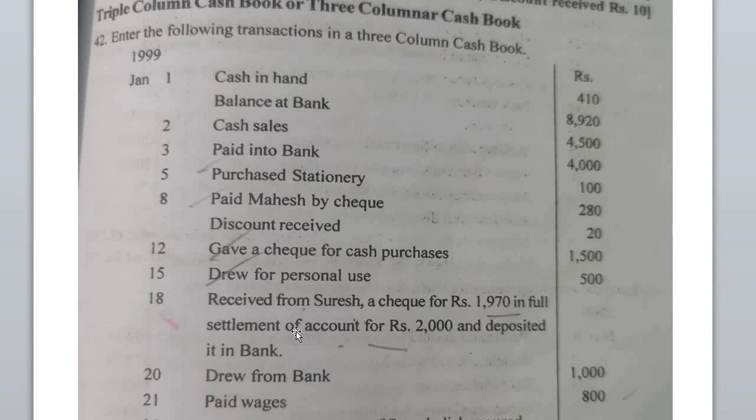Then the second one, the balance at bank, the opening balance in bank, is also recorded to balance brought down in the bank column. Then cash sales, to sales on the debit side of the cash book, and the amount recorded in the cash column.